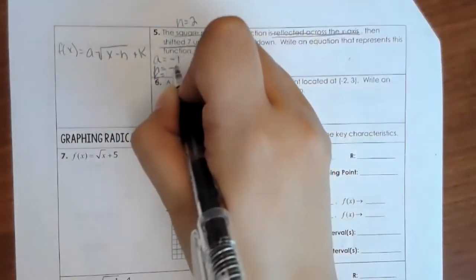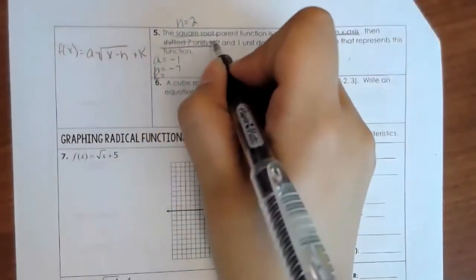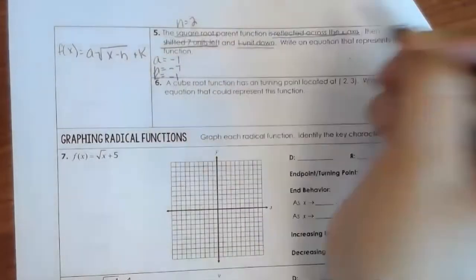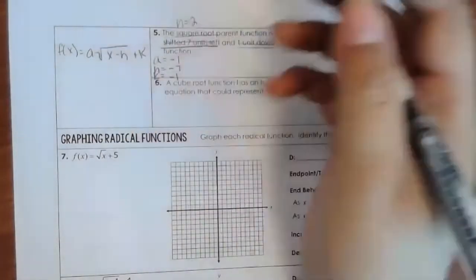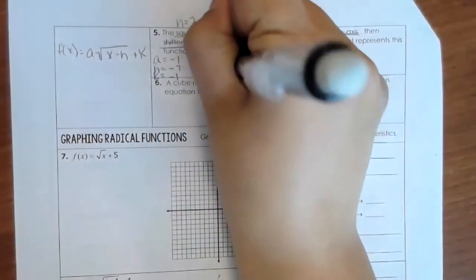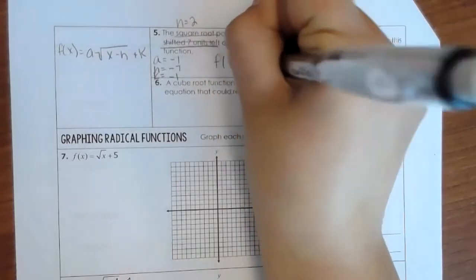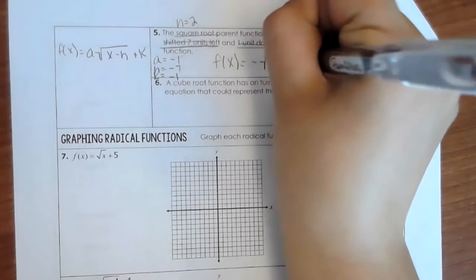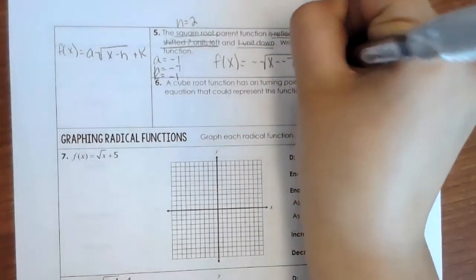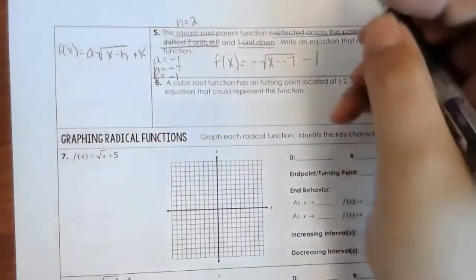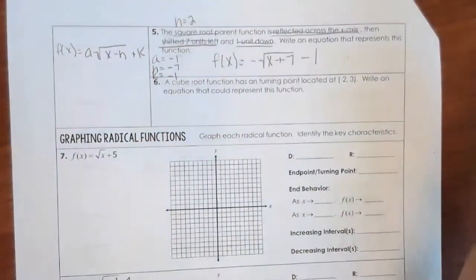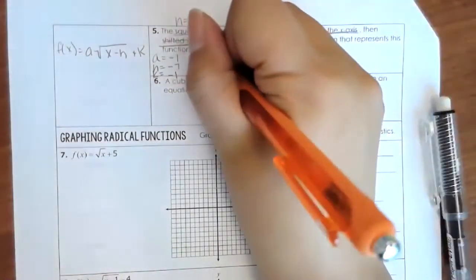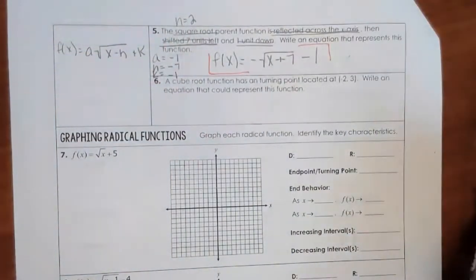That means you went left 7. 1 unit down, minus 1. So taking these and plugging them in, you get f of x equals negative 1 square root of x minus negative 7 minus 1. And remember, a double negative is a plus. And that would be it.